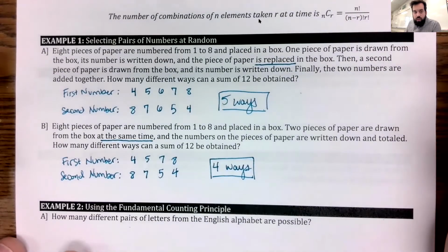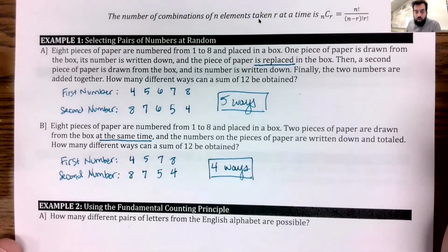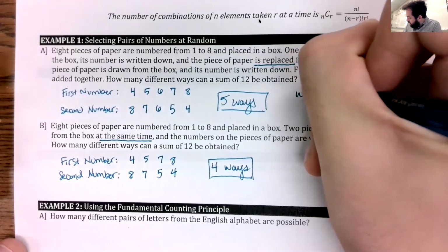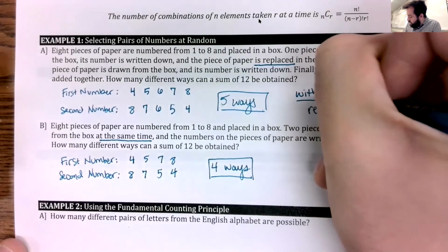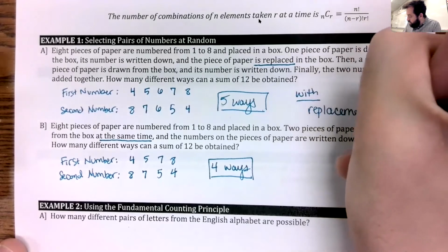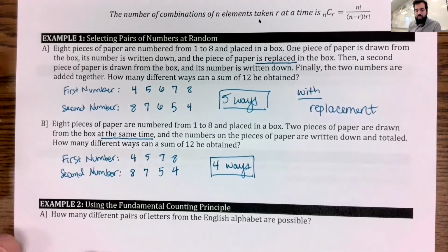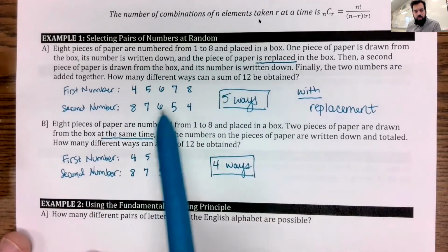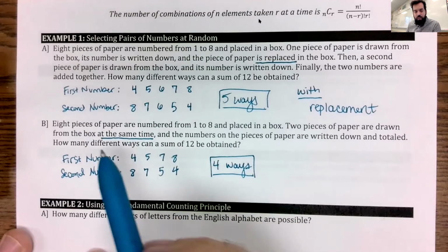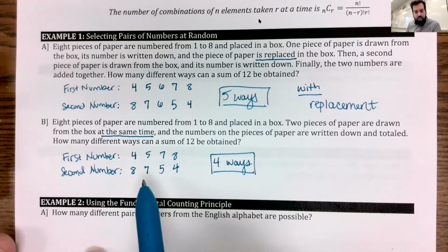So the key thing that I want you to notice here, which is going to definitely be important throughout the lesson and especially next lesson, is that in part A, we would consider this to be with replacement. So when we pick the second number, the number that we picked the first time doesn't have any effect on what we're picking the second time because it's the same population that we're selecting from, right? It's the same sample. We still have all of the numbers from 1 to 8 by the time we get to the second number. In part B, not so fast, right?